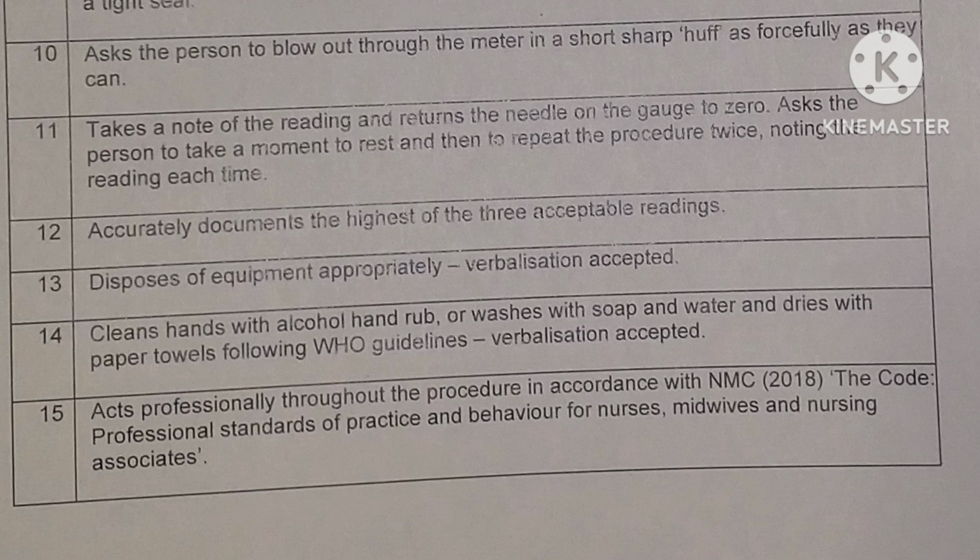Then the assessor will move the gauge for each reading and document this. Then you have to document the highest of the readings. Then we can just verbalize, we will dispose of the mouthpiece in the waste bin. If it's reusable, we can instruct them to wash it with soap and water and air dry, and they can use it. This is the way we are doing this skill.